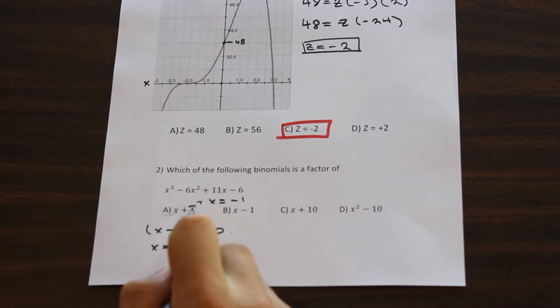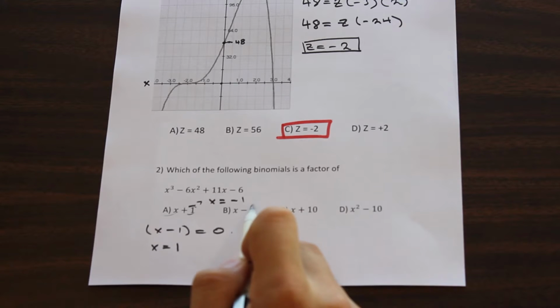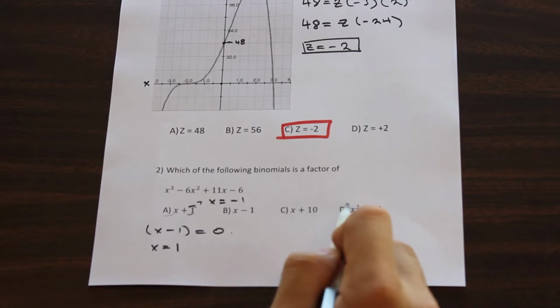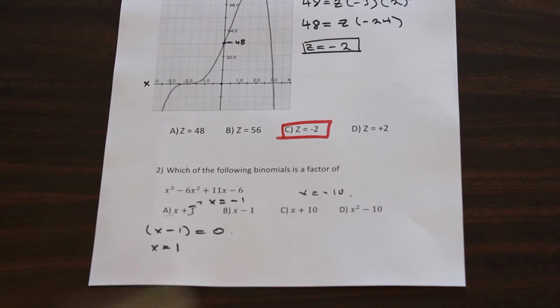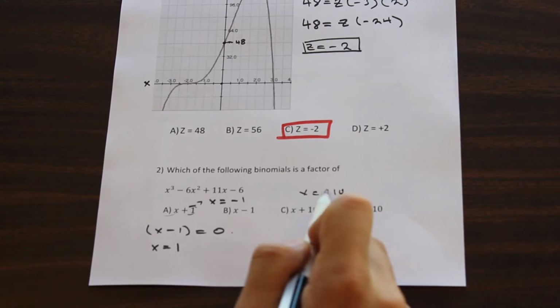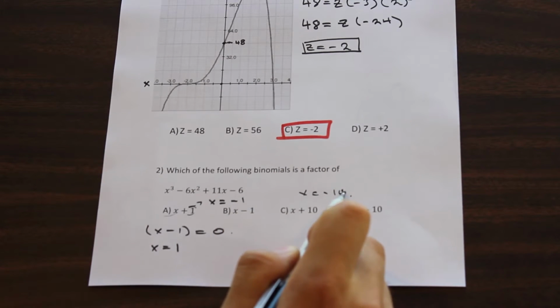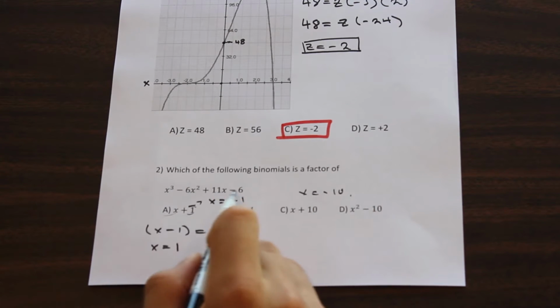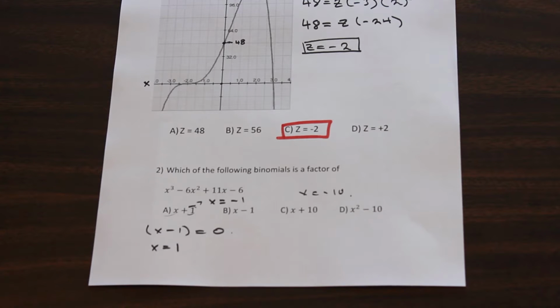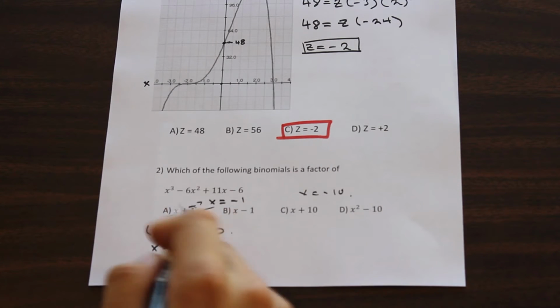Okay, so you just take that 1 and you move it to the other side of the equation. Take the 1, move it to the other side of the equation, or take the 10 and move it over there. So x is equal to -10. Now that we know that, let's take those x values and plug them into the equation. Whichever one of these values gives us 0 is considered a factor of this polynomial.